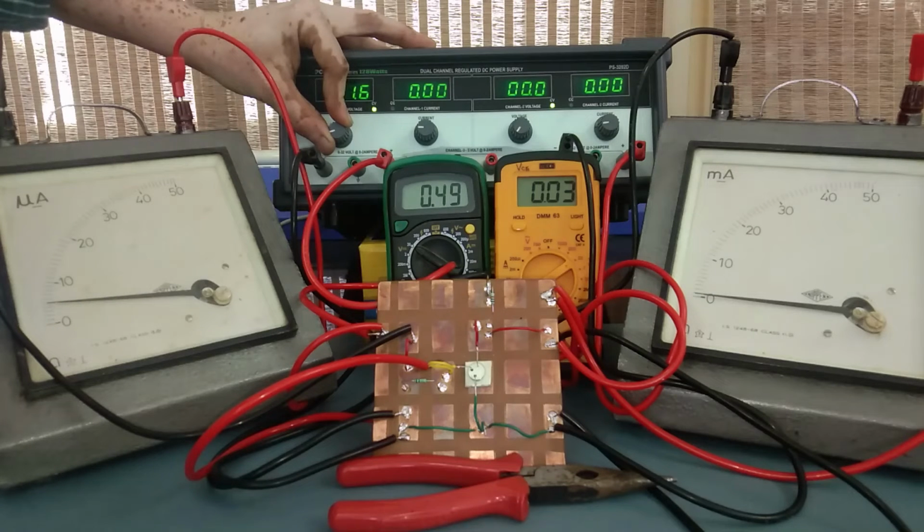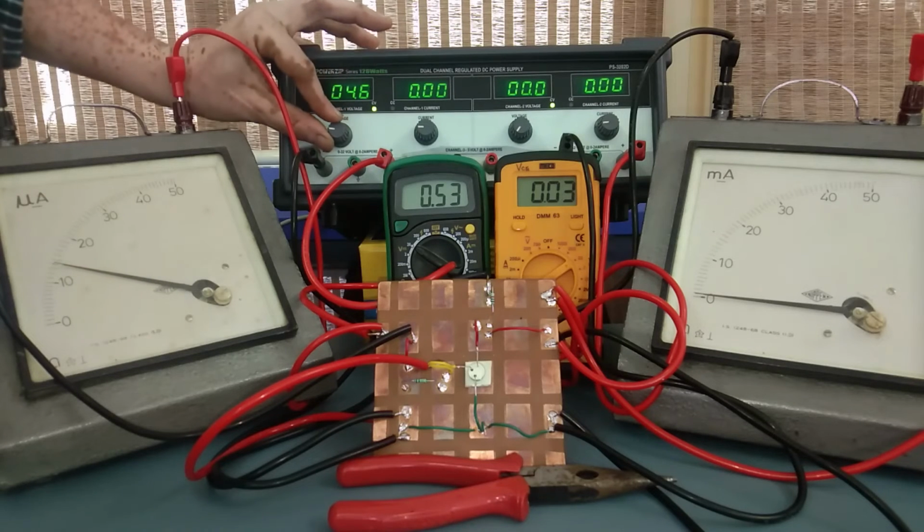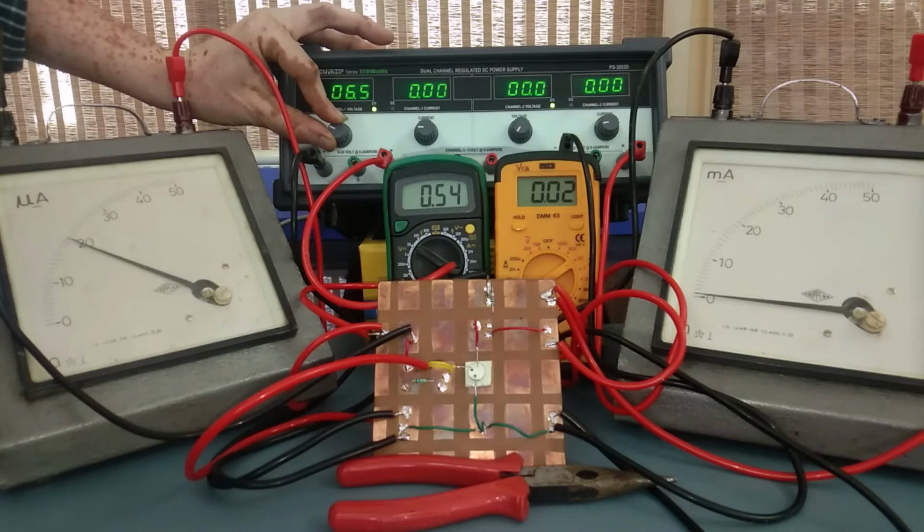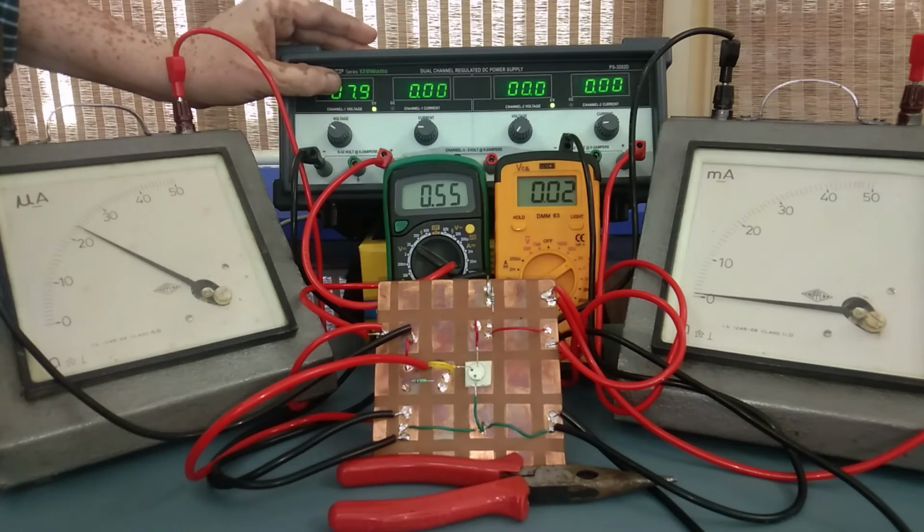Now near about 0.5 volt you are finding some deflection in the microammeter. You can see the current has increased as we are increasing the VBB source.